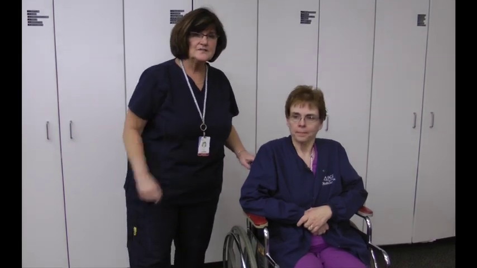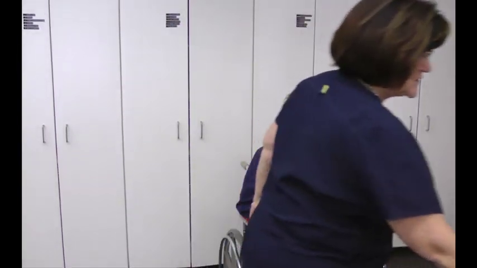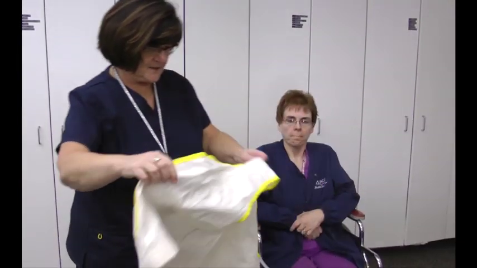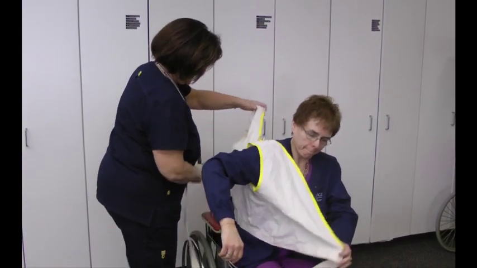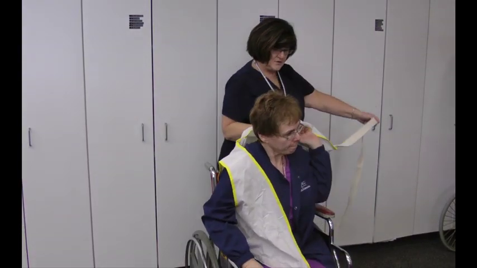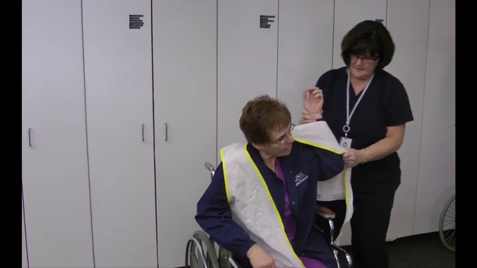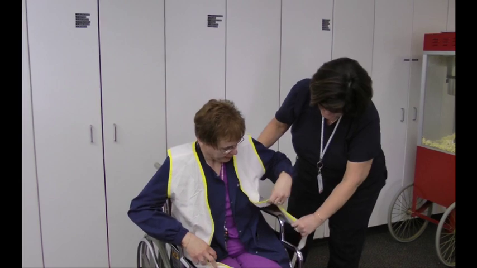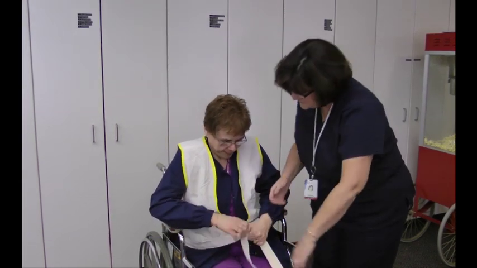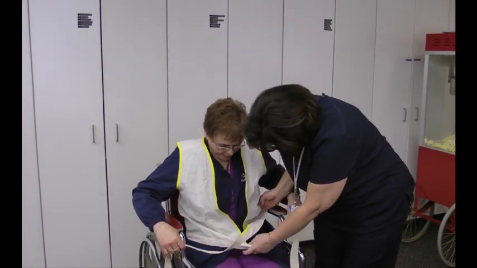Okay? The last one I want to show you is the vest restraint. A little bit more technical, but it's going to go on and cross again. So Melissa, we're going to ask you to put your arm through there. Okay? Put it around. It's got big long strings on it. Good job. Pull it down in the back. The long strings, they go through this one.